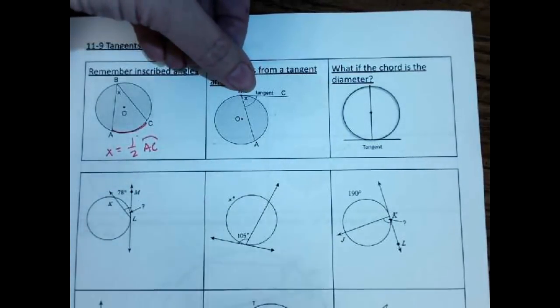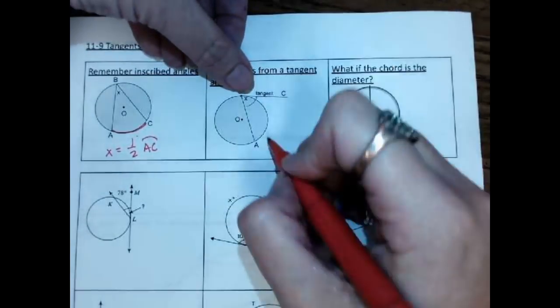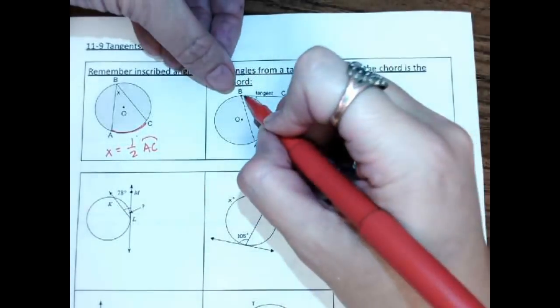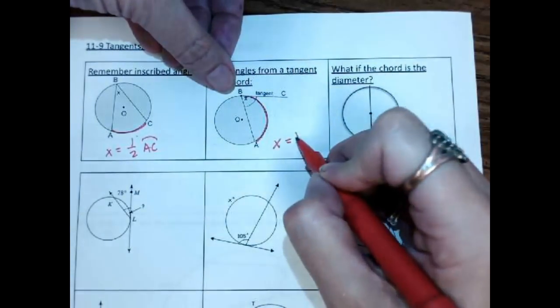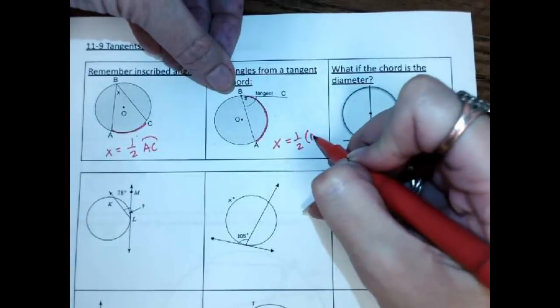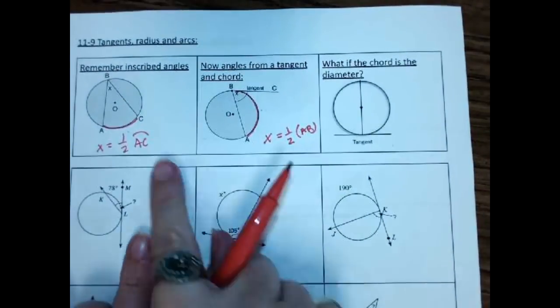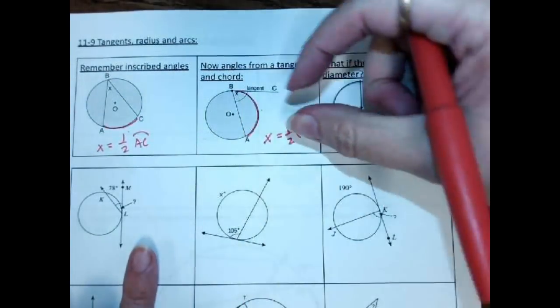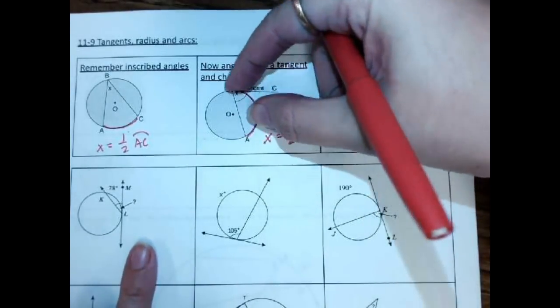Well, this actually has the exact same formula. The x is equal to 1/2 of AB. It's still equal to half of the intercepted arc. It's just that this intercepted arc is the whole part inside there.